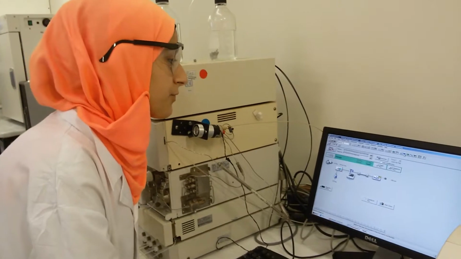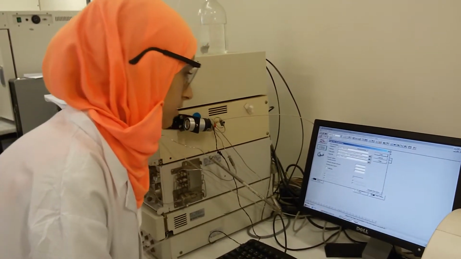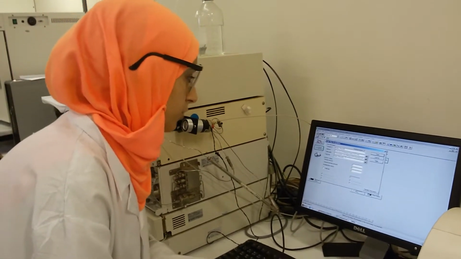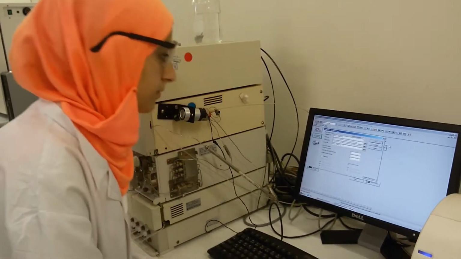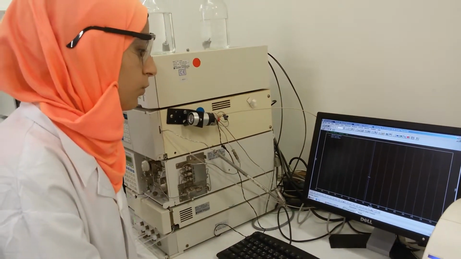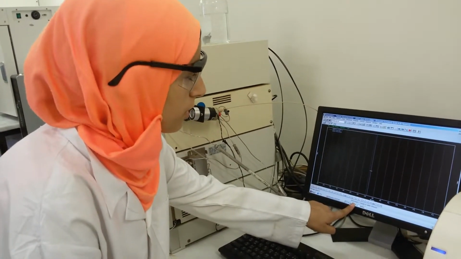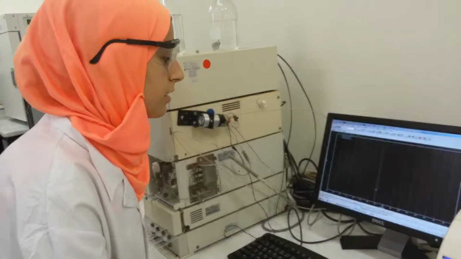We click on this for the run. We should name our sample tablet 254 nanometers. We click on start. We will wait for this instrument to write waiting for trigger in order to inject our sample.